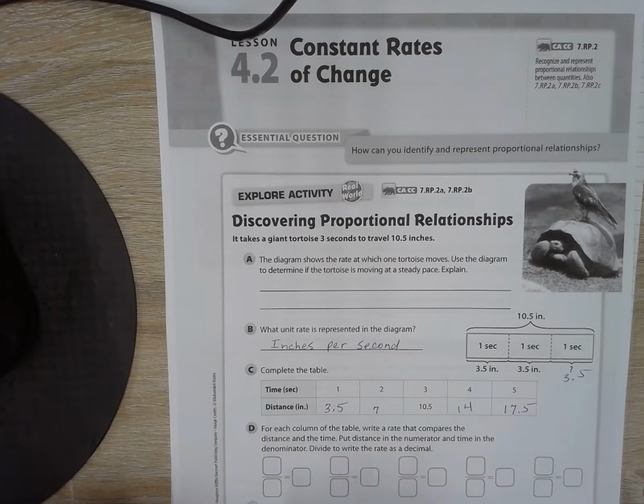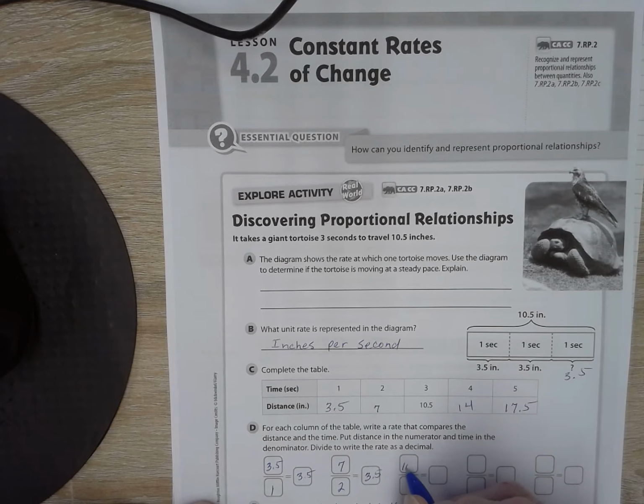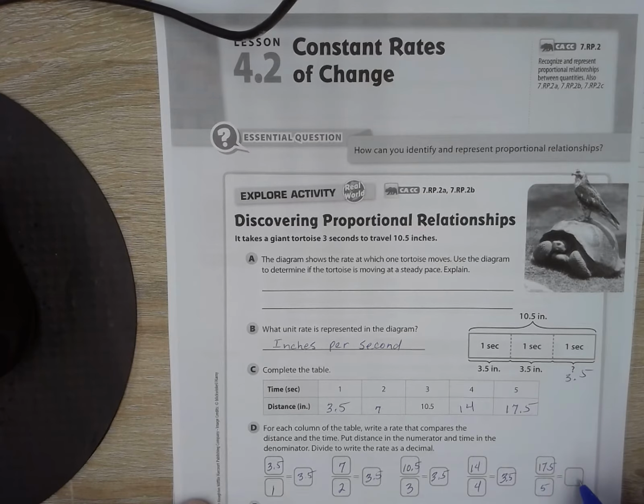Now it's asking us to look at the ratios here and see if they're proportional. For each column of the table, write a rate that compares the distance and time. Put distance as the numerator and time as the denominator. So distance is the numerator, time as the denominator. 3.5 divided by 1 is 3.5. 7 divided by 2 is 3.5. 10.5 divided by 3 is 3.5. And 14 divided by 4 is 3.5. 17.5 divided by 5 is 3.5.